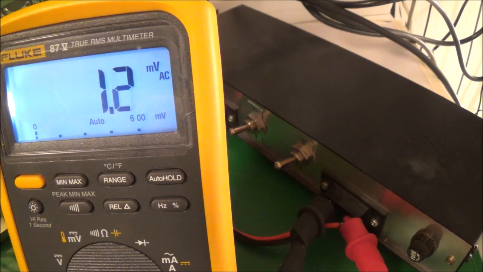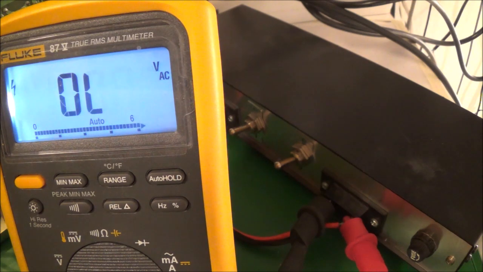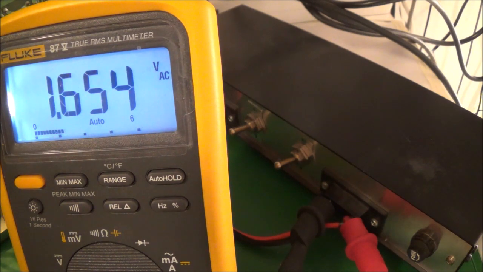Turn the volume control up. I'm maxed out right now, and I'm only feeding in a few millivolts into the aux input, 447 millivolts. So again, the meter's in the AC position. Let me bring this up. 1.6.